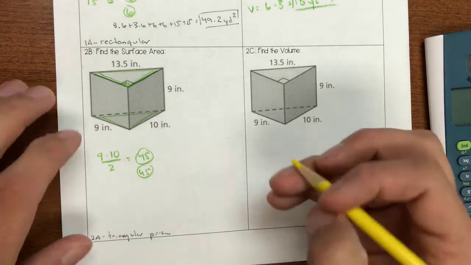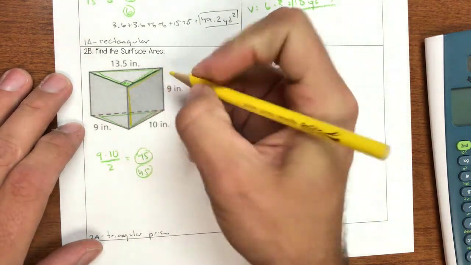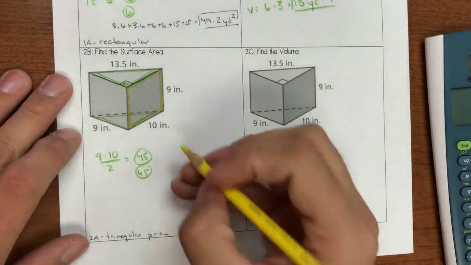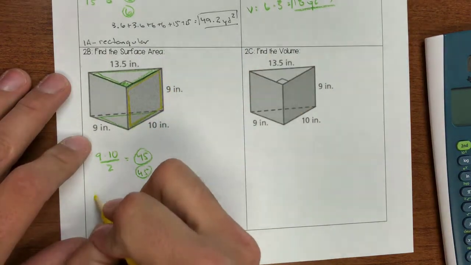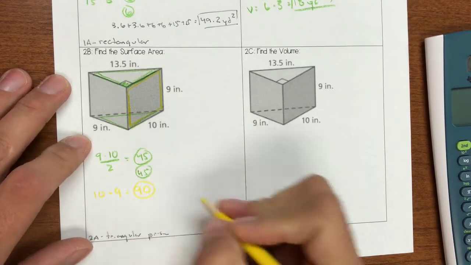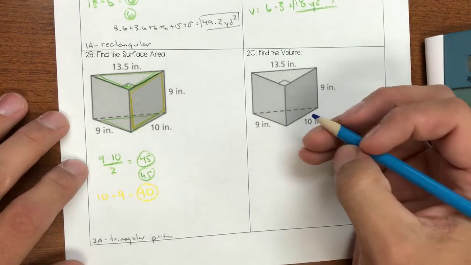All right, so let's do this right-hand side right here. And we're gonna do it in yellow because we need 4 colors for this one. And I know this one's a little bit hard to see, but that's just a rectangle. It's 10 wide and it's 9 tall. So 10 times 9 equals 90. I don't have to cut that one in half because it's not a triangle, it's a rectangle.